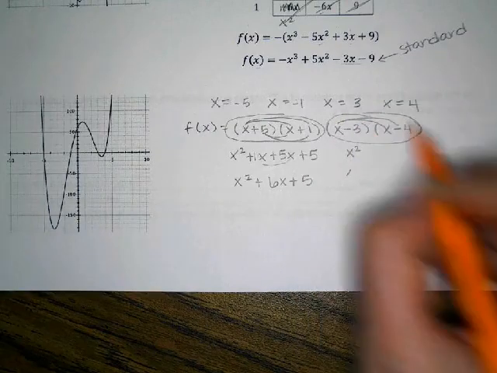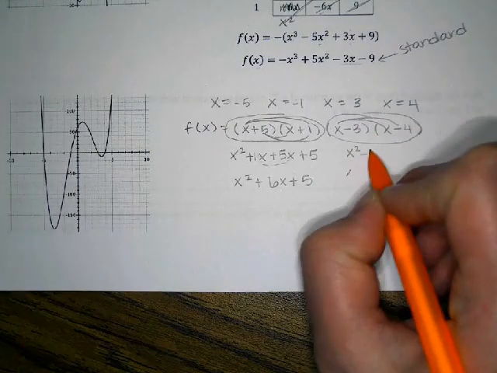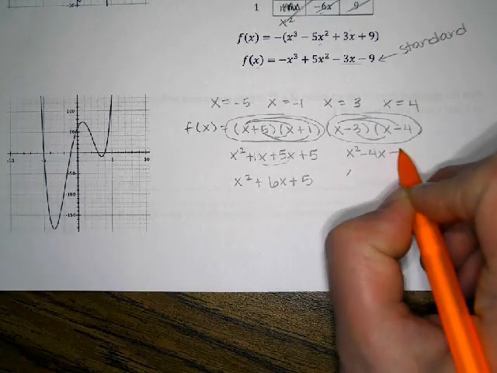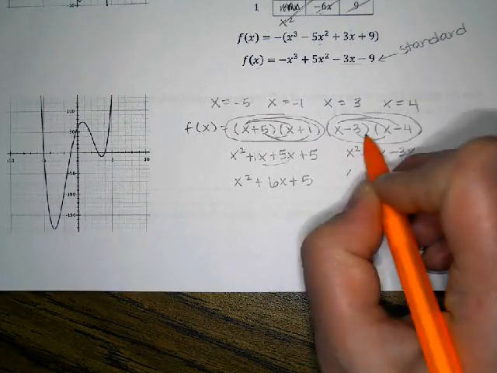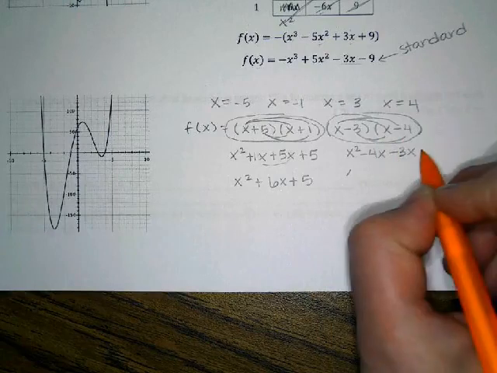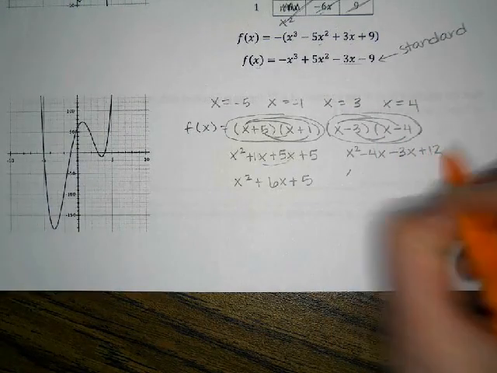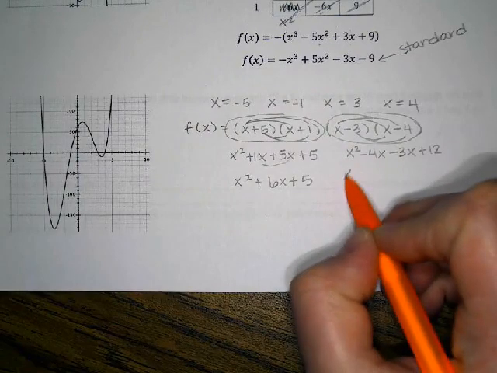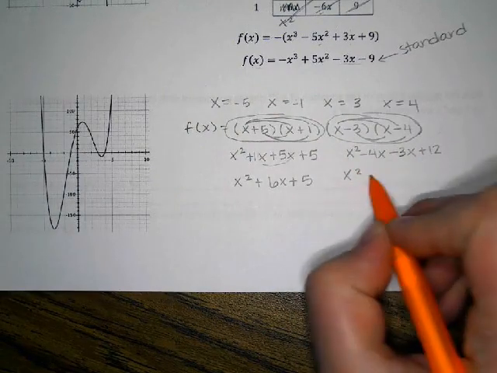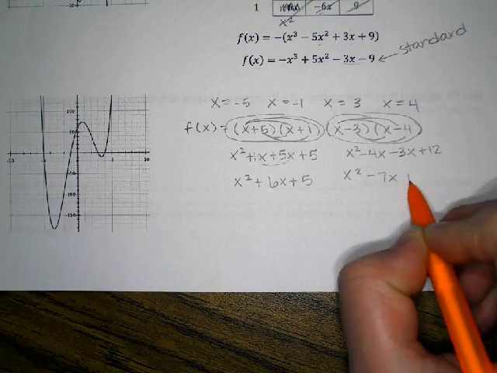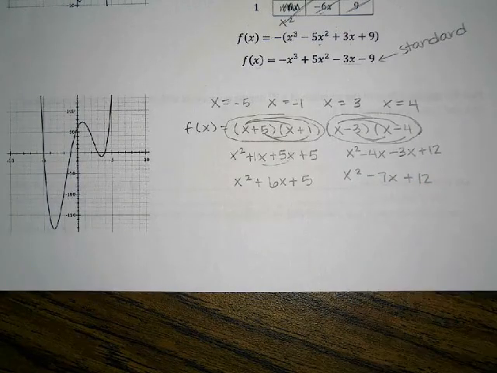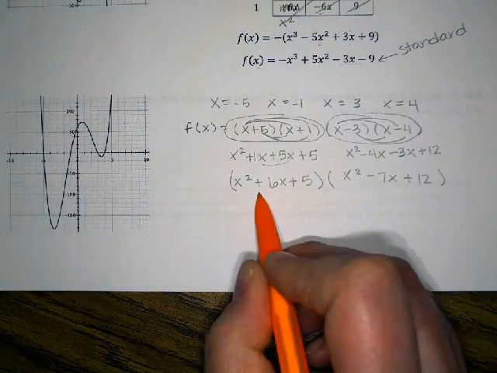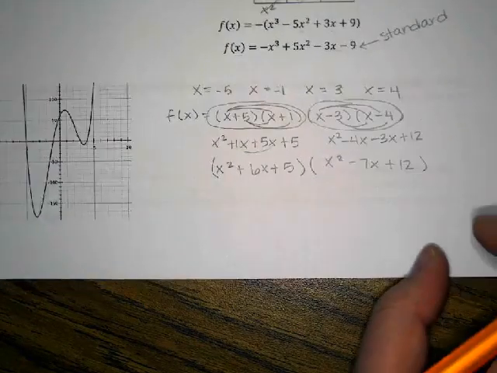Okay. Then over here, x times x is x squared. X times negative 4 is negative 4x. Negative 3 times x is negative 3x. Negative 3 times negative 4 is positive 12. So if I combine my like terms, that gives me x squared minus 7x plus 12. Okay, so at this point I have a trinomial multiplied by a trinomial.